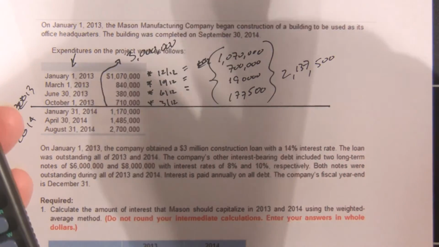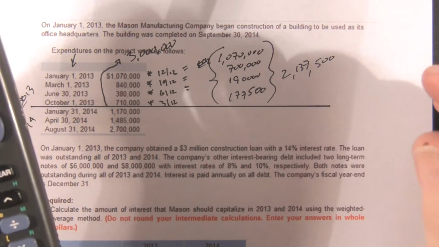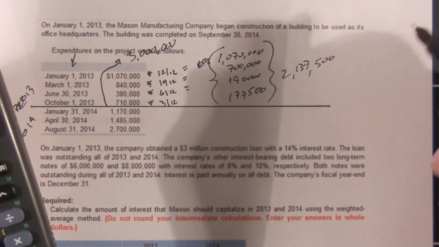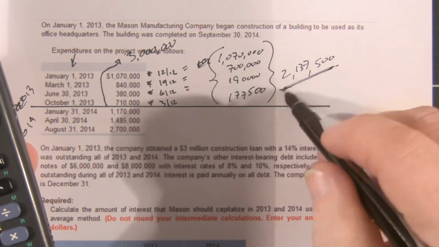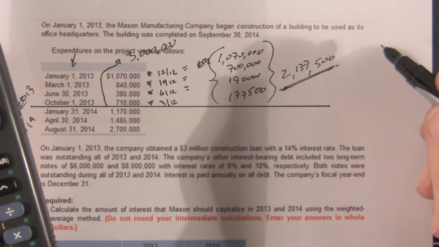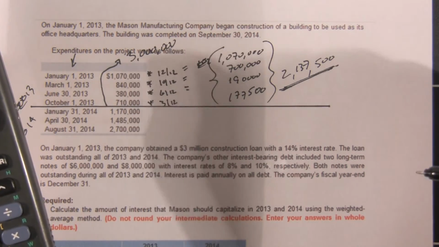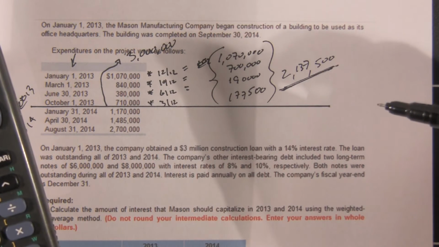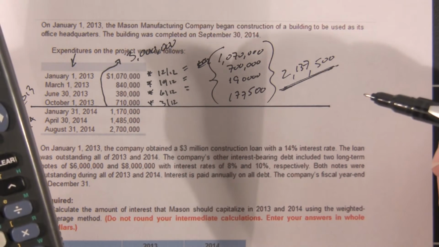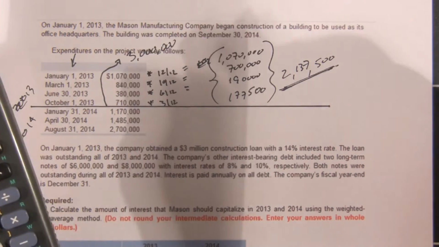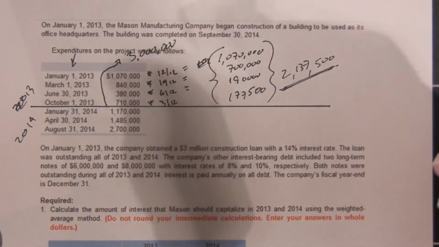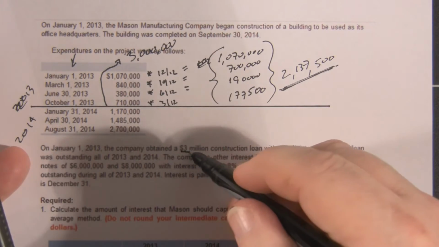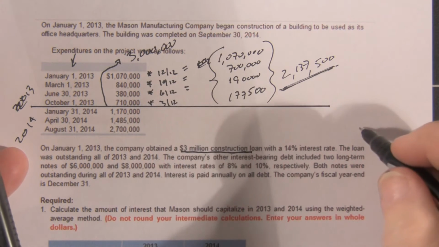Okay? So now we have to come up with the weighted average rate of all our debt, because we need to figure out how much of this we're going to capitalize, put on the balance sheet, add to the construction in process, and how much of it goes to the income statement as flat out interest expense. So let's see what we got here. They have a $3 million construction loan. So we need that, 3 mil.